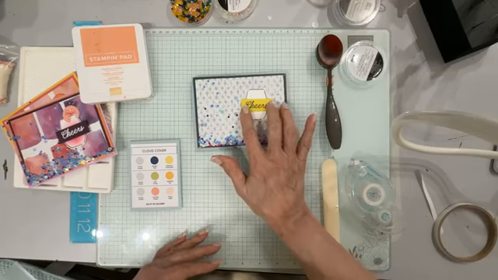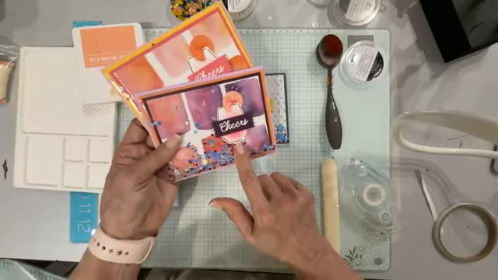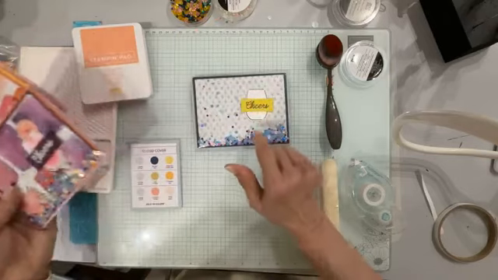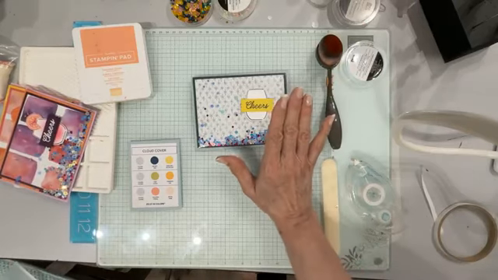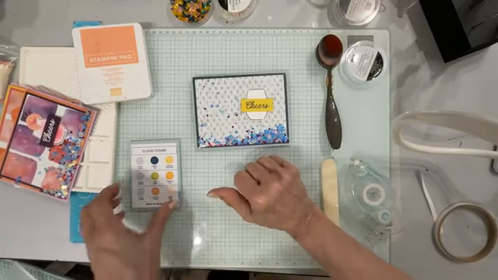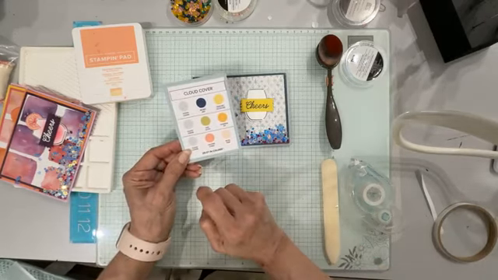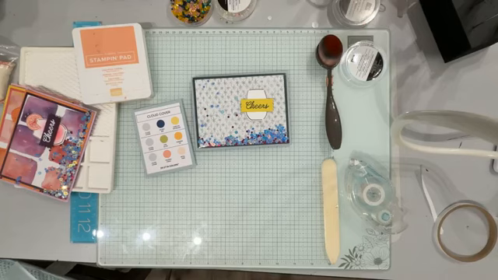Now I need to put something in this drink. We don't have these blends yet, so I've been using my strawberry slush with a blending brush. But what could we do? Oh, you know what? Maybe we could do a little petal pink in there. Let's see how that looks, and we'll just try it.